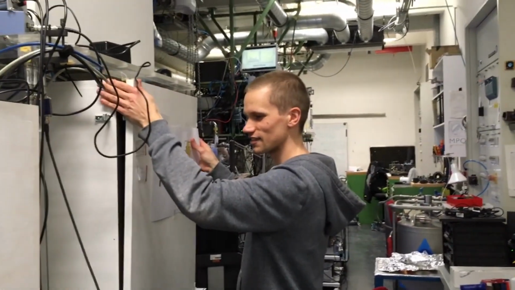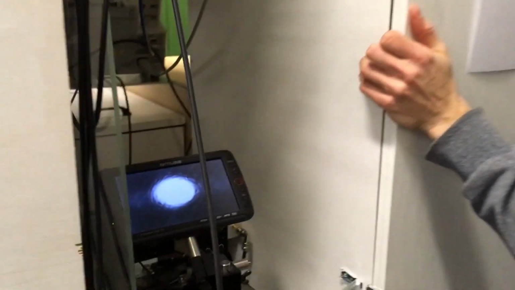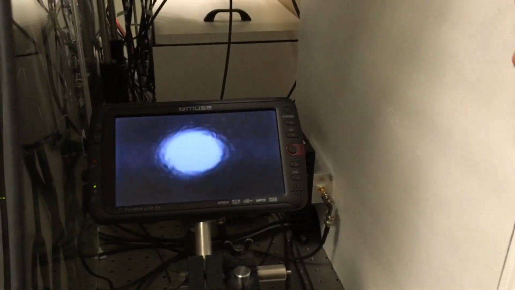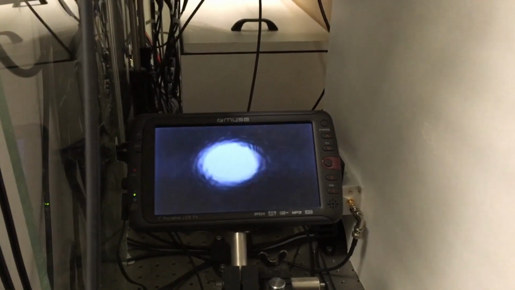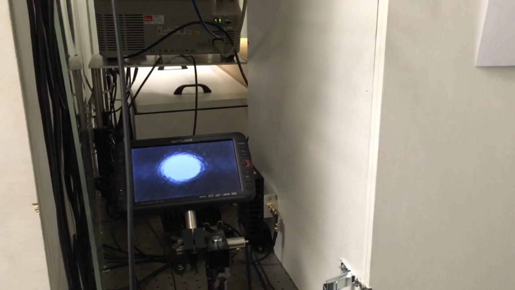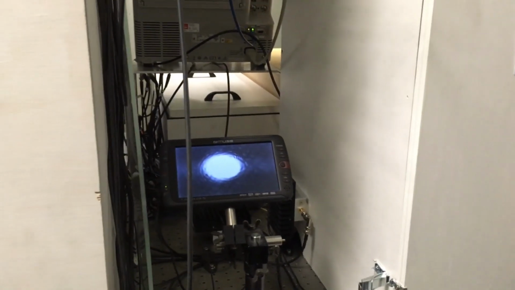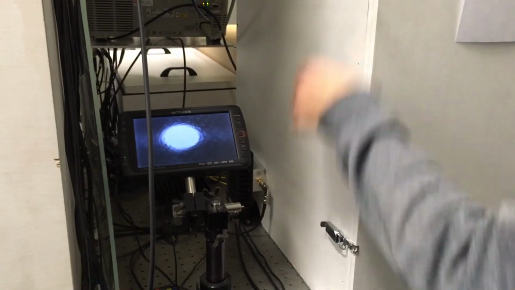Actually, the laser still stays locked, so we still have the transmission signal. But of course, if I'm uncareful, I can bring it out of lock. But the bandwidth is pretty high, so it doesn't get unlocked. Okay, cool.